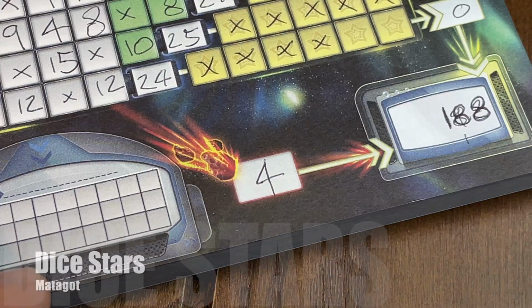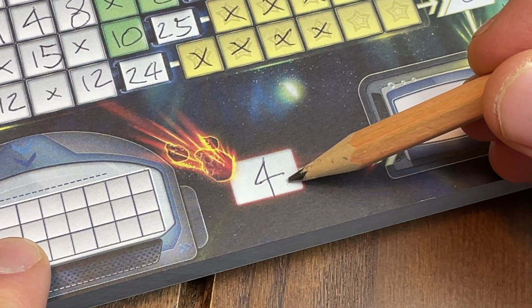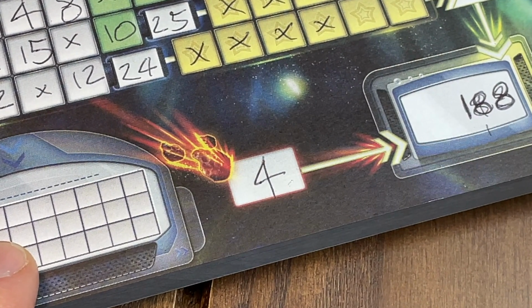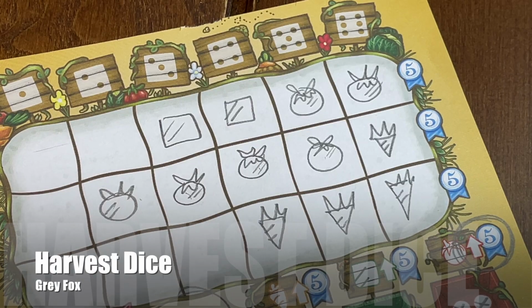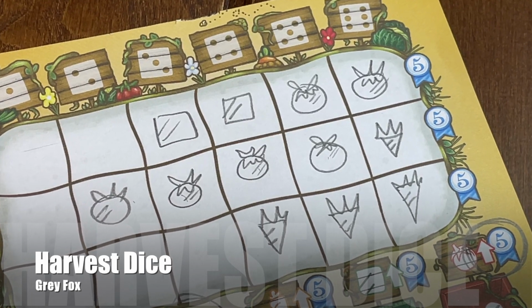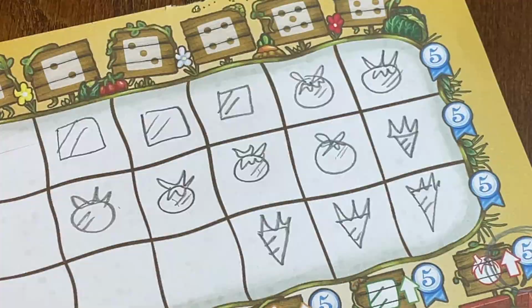3 failed placements triggers the game end, and players lose an increasing number of points for each penalty space they've crossed off. In Dice Stars, a player who finds himself unable to write a legitimate entry on their player sheet will take a penalty. And in this case, the first player to take a penalty triggers the game end. Harvest Dice takes a different approach. Players who are unable to place their vegetables over multiple turns are given a bonus rather than a penalty.